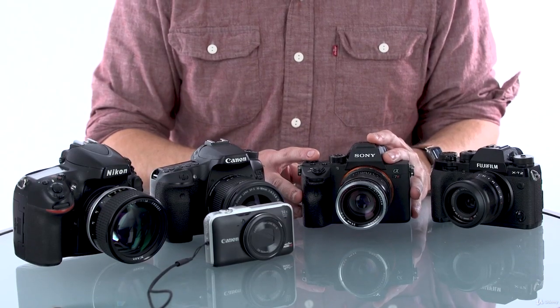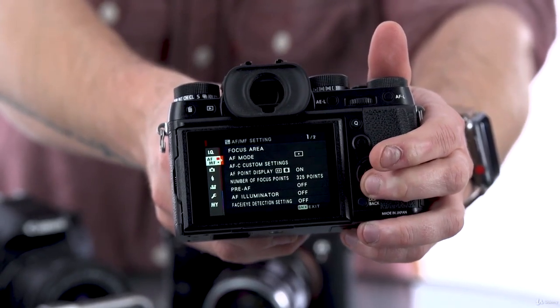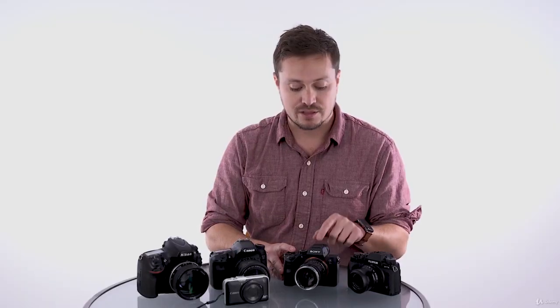Often because they're so small, we see a lack of buttons on some of the newer ones. With fewer buttons and dials on the body, most of the options will be selected and changed in the menu system. You also find a small electronic viewfinder in the replacement of the optical viewfinder from the DSLR.